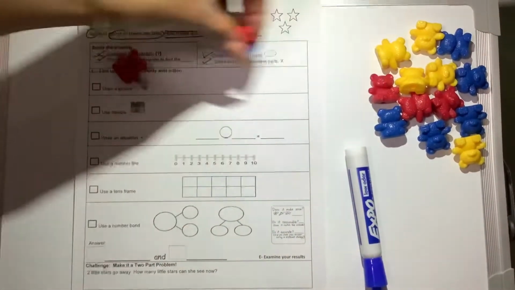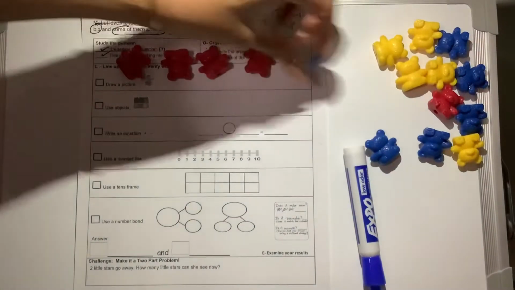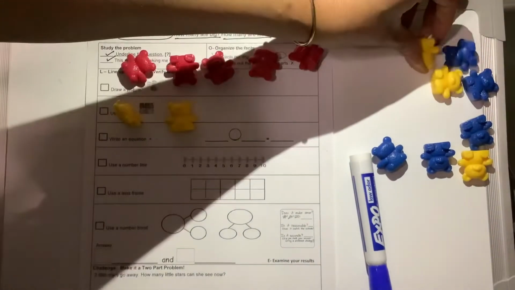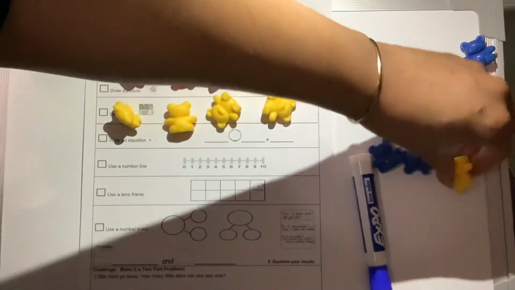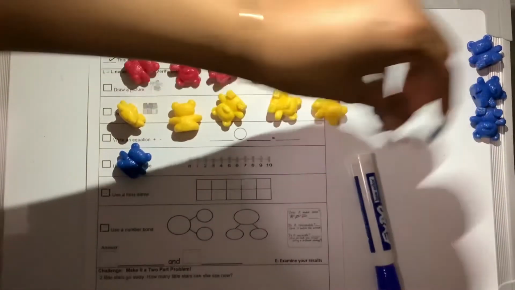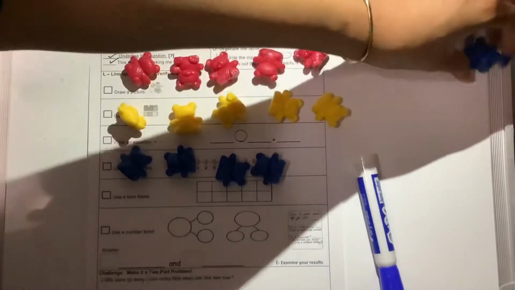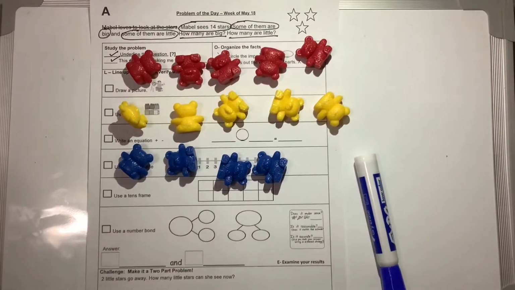1, 2, 3, 4, 5, 6, 7, 8, 9, 10, 11, 12, 13, 14. Okay, boys and girls. So I have 14 bears.